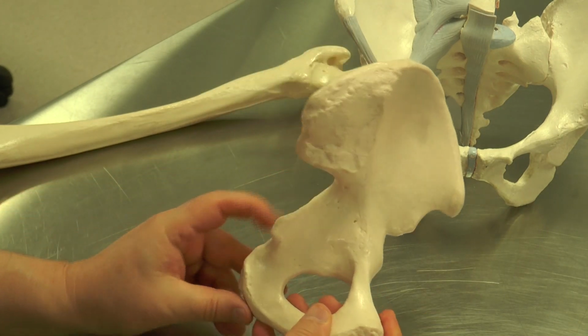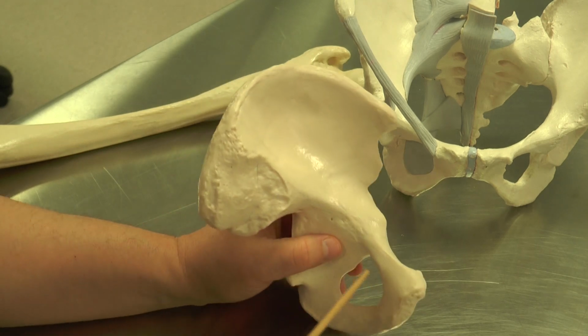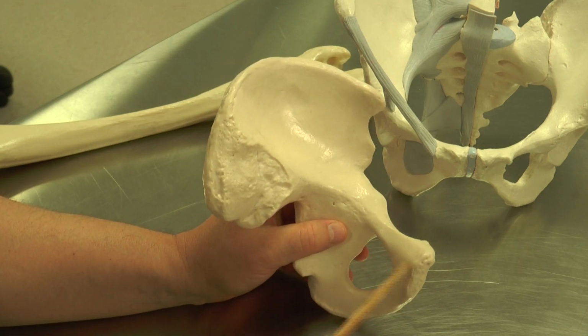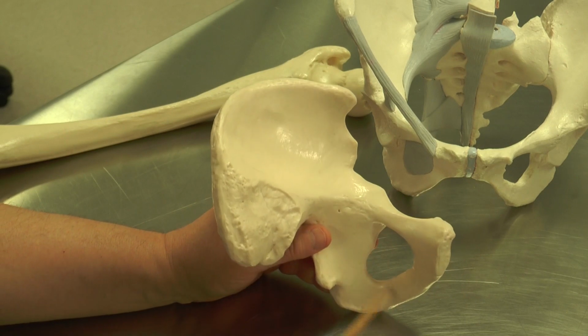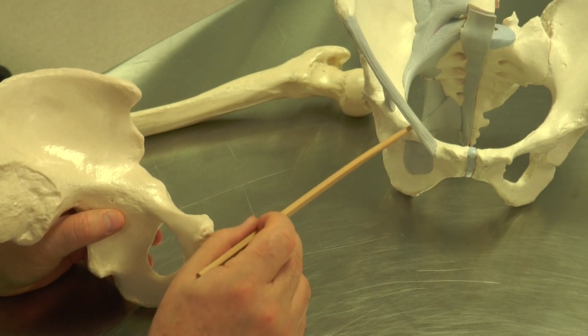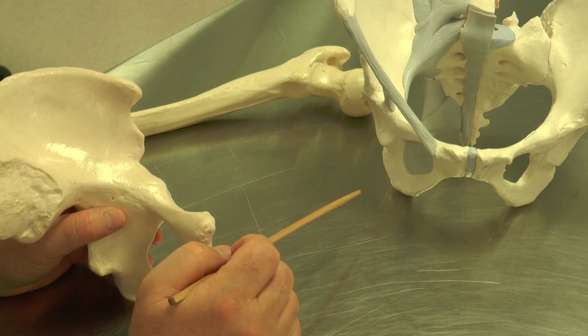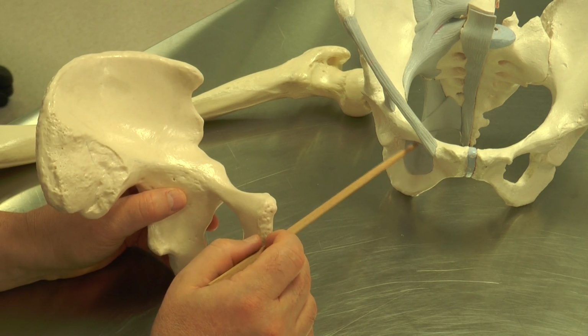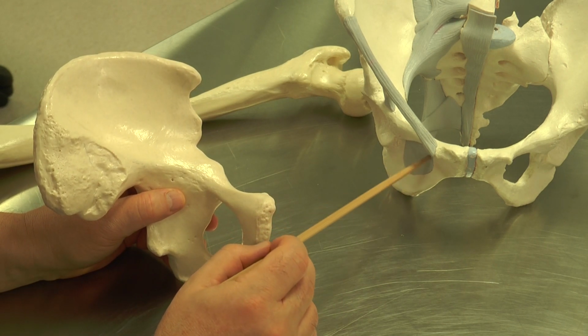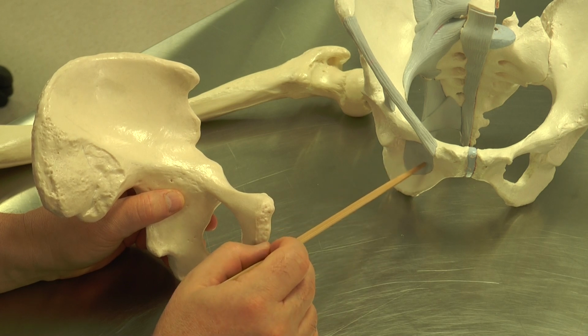Okay, so this is it about the ischium. Now the last part is the pubis. So the front part, as you can see, this is the pubis. So the pubic bone is the front part. The anterior part of the pelvic bone is the pubis. So it forms a part of the obturator foramen, and this is the obturator membrane, by the way.